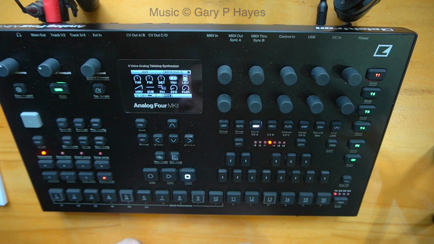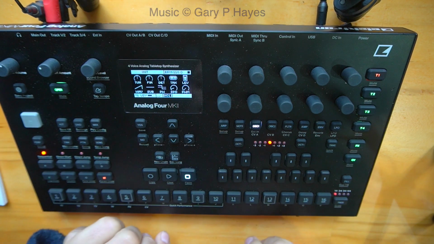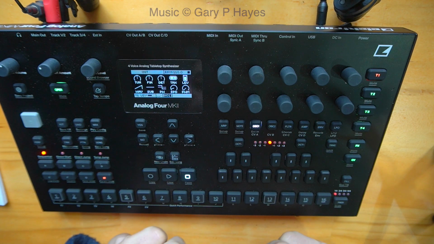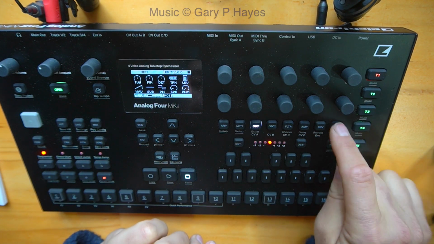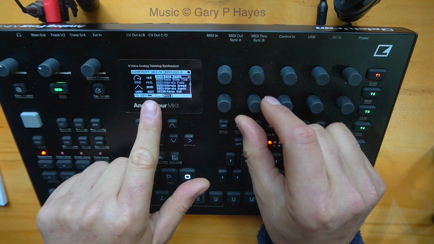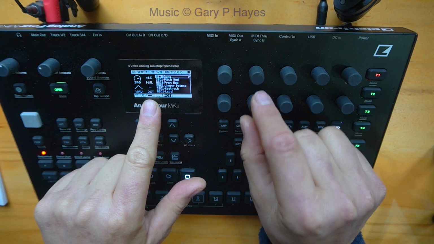So this first one I'm going to call CRaZy pitch. And it's based on the fact that with the LFO, you can set a destination over here of the pitch modulation for oscillator 1 in this case.